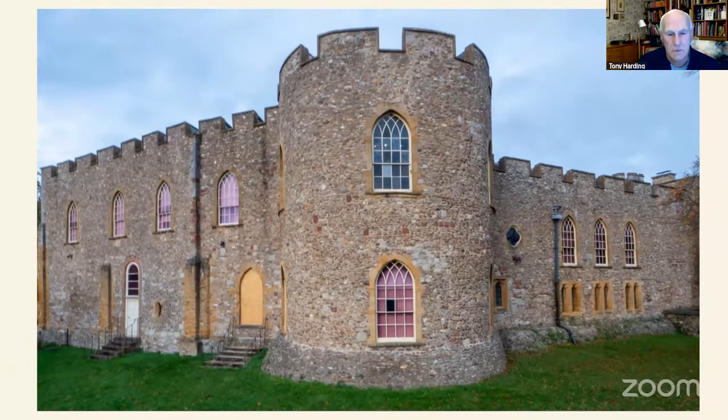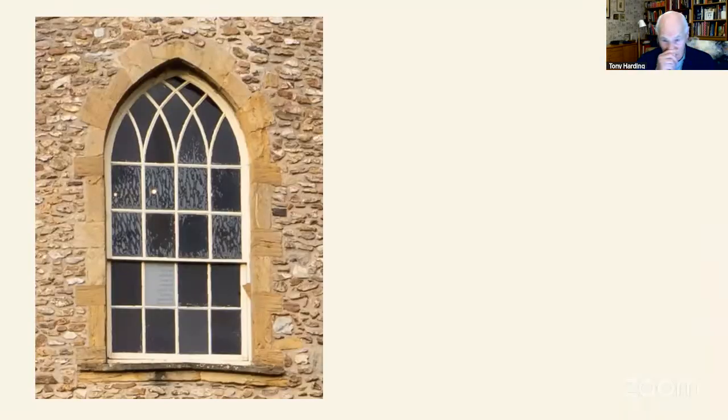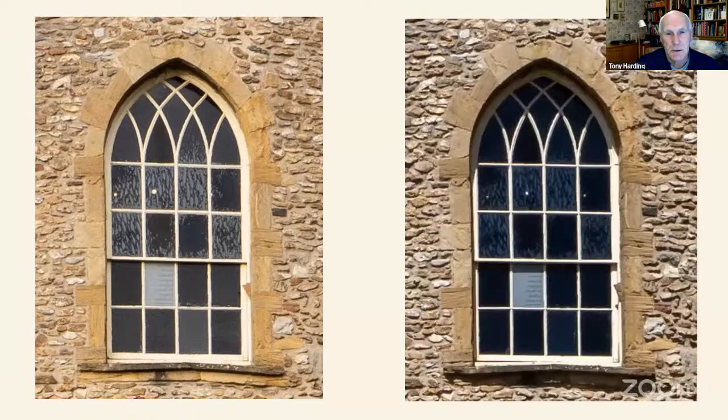In fact, dull days can be a friend. They've got some advantages. If we look at this little window up here, here's our picture of it on a dull day. If I take the same view from our sunny day picture, you can see we've got this quite distracting shadow across the top of the window.